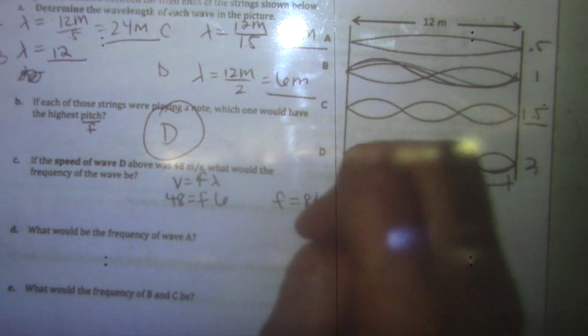What would the frequency be? So V equals F wavelength. 48 equals, looking for frequency. The wavelength for D was 6. So that gives me a frequency of 8 hertz.